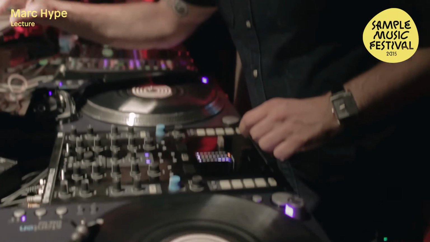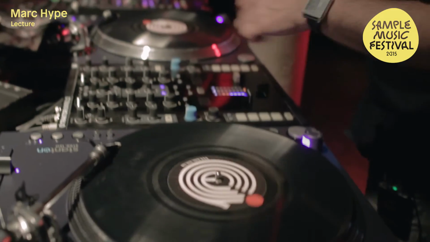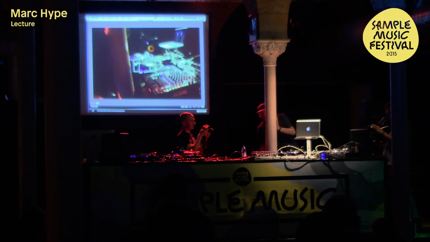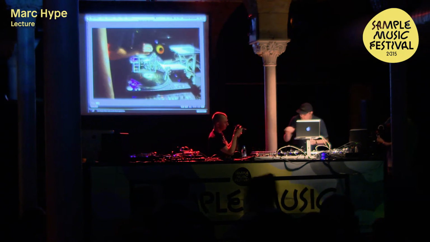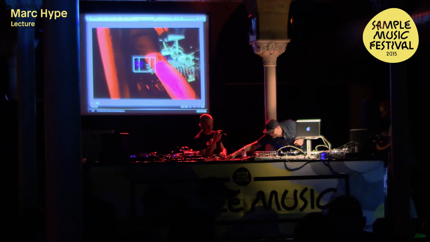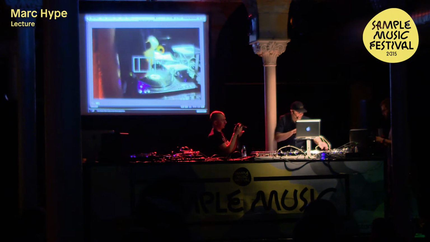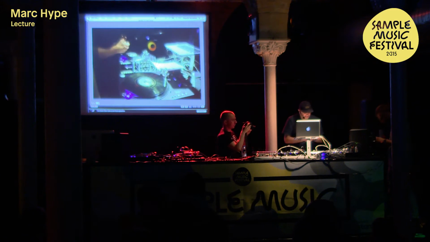I want to just loop that. Where's the loop? Oh, right here. For the next ones, now we come to some early scratch techniques. All right, some early scratch techniques that happened at this time.